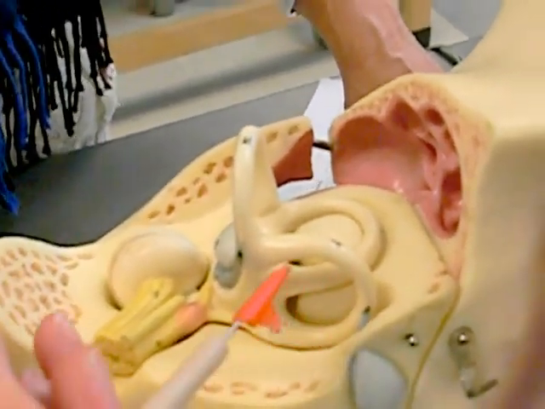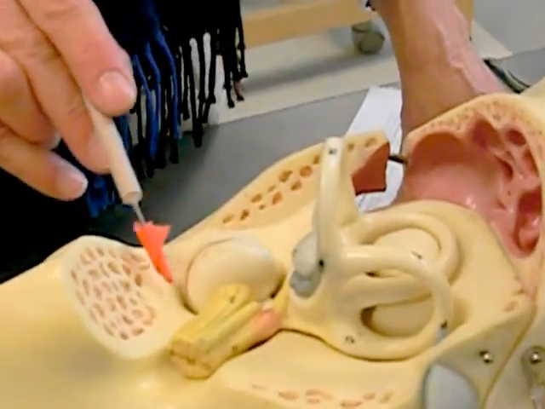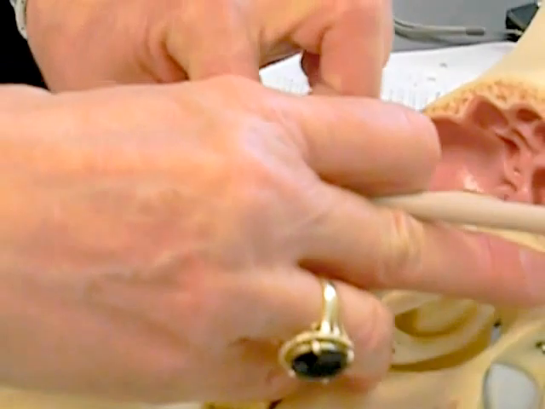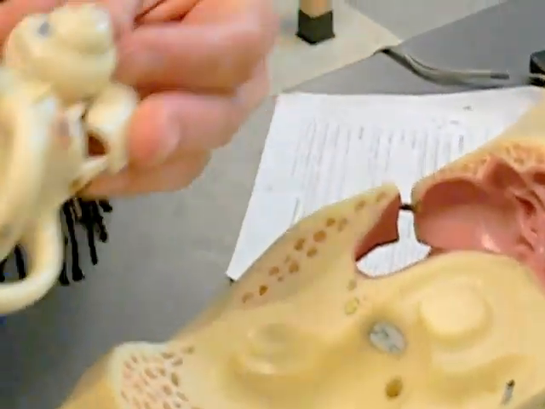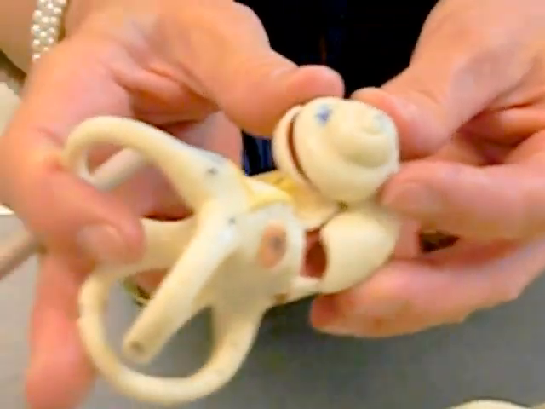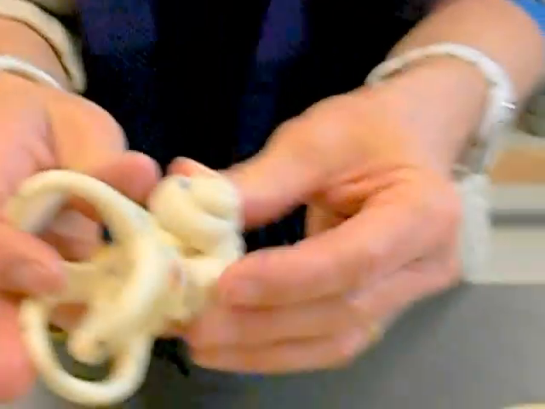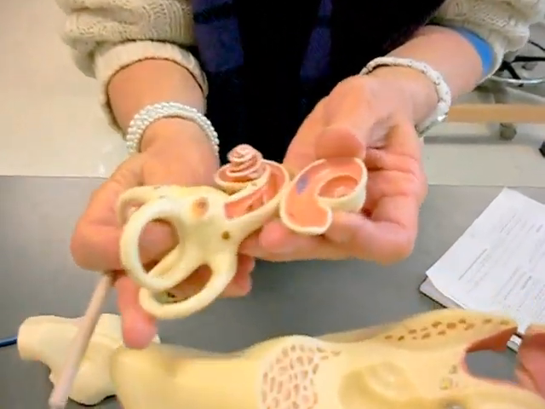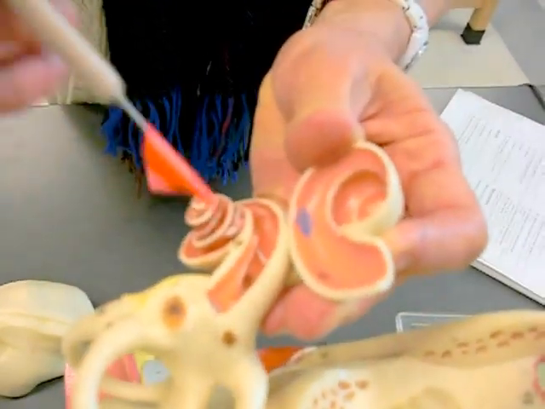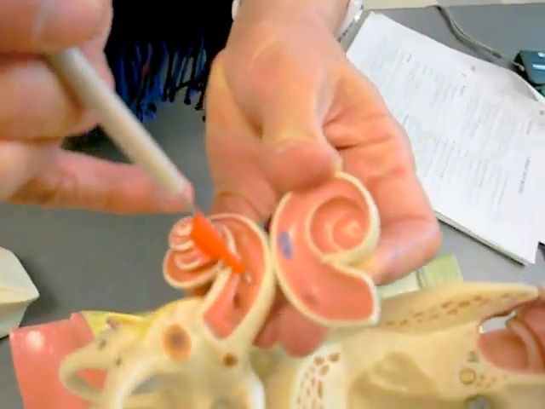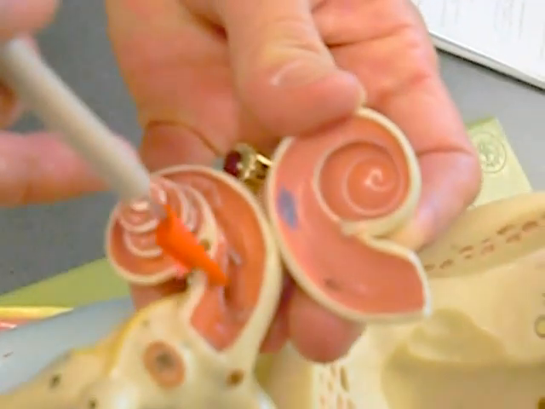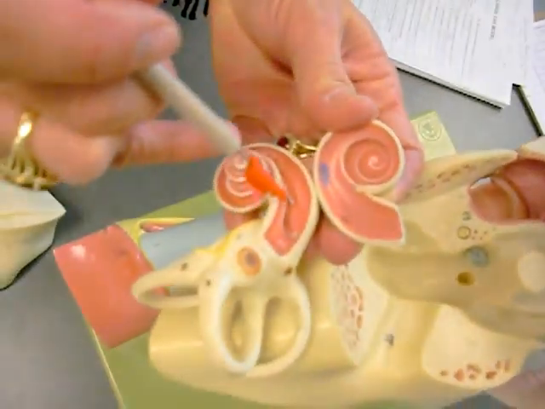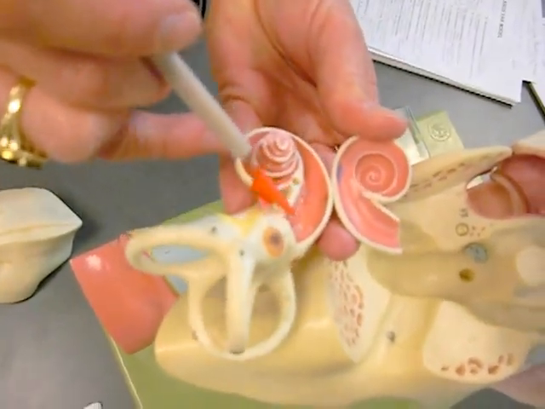Next we move on to this section referred to as the shell. It's called the cochlea. If we remove it from the ear, we're going to look for the osseous spiral lamina. If you open up the shell, you'll find that labeled inside. So again, that's the osseous spiral lamina, number 39.